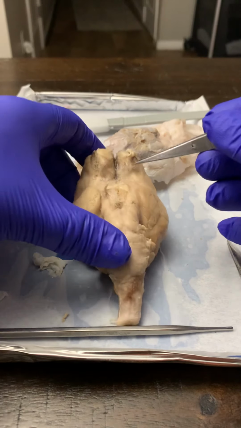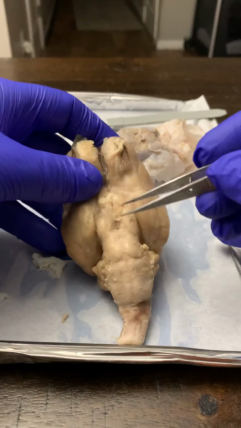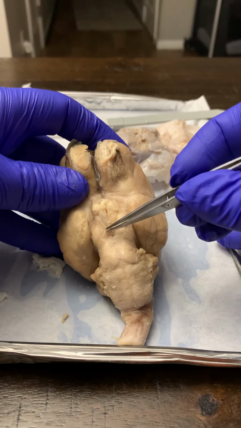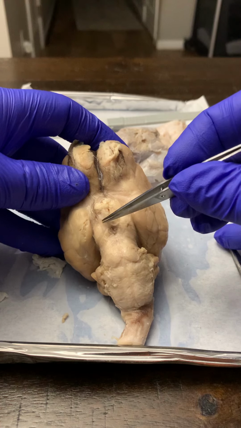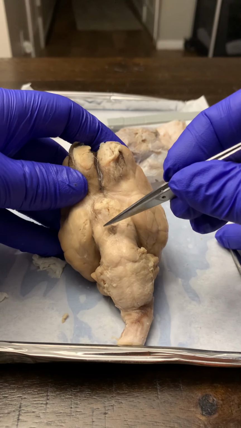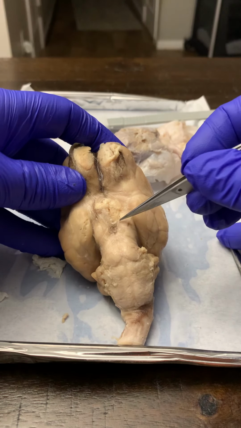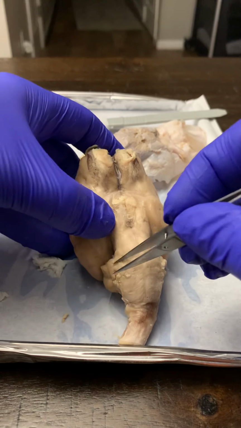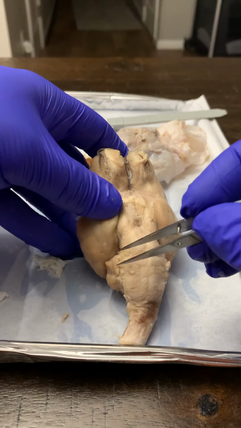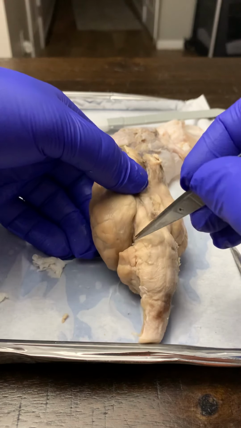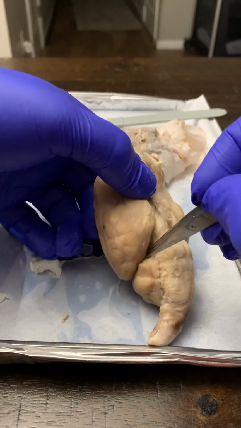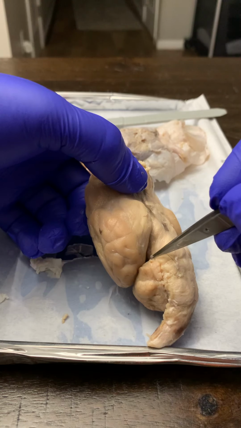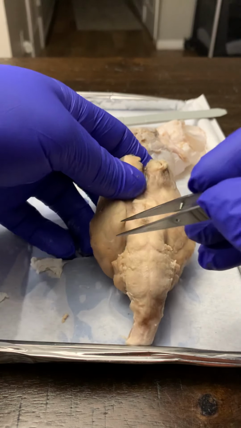For ocular motor, maybe when I cut this I can see a little better, but the ocular motor, cranial nerve 3, is going to be roughly in this area. I can't really see it very well, but maybe when I cut it open I can see better. Cranial nerve number 4, trochlear, is going to be this little guy right here. That little guy shooting out.